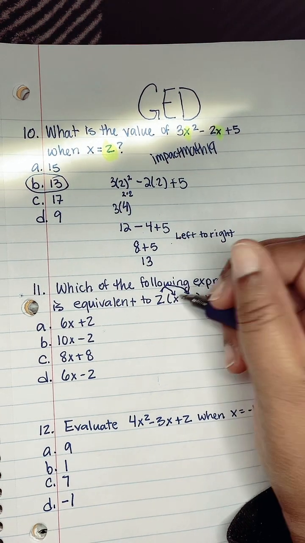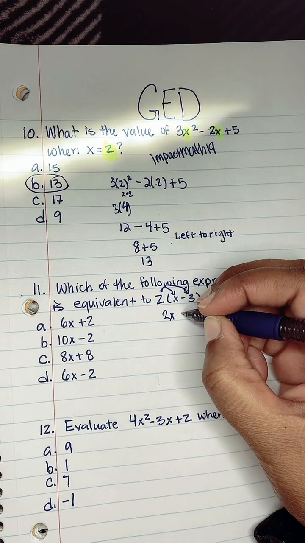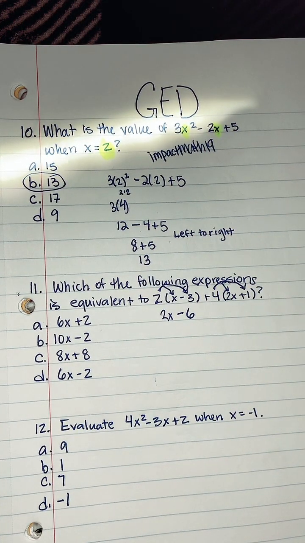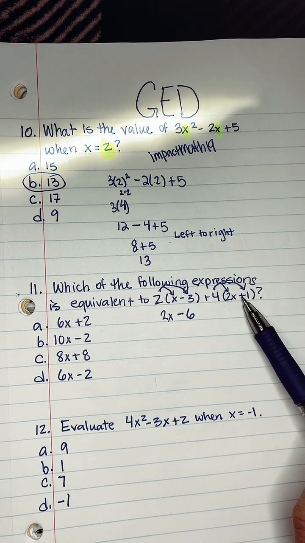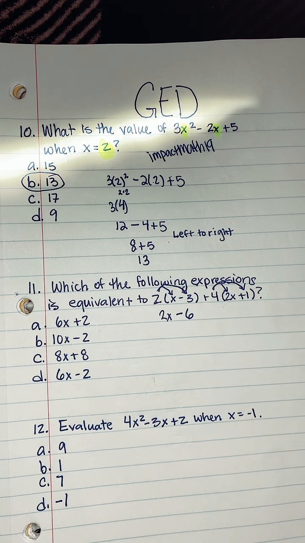So 2 times x is 2x. 2 times negative 3 is negative 6. Okay. Can you guys distribute this one for me? Put it in the chat. What do you guys get when we distribute that?